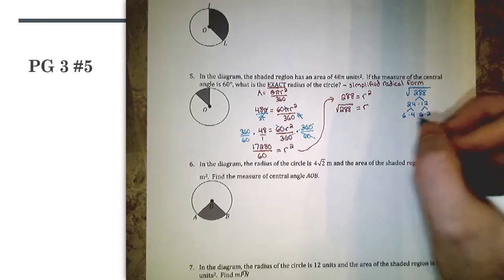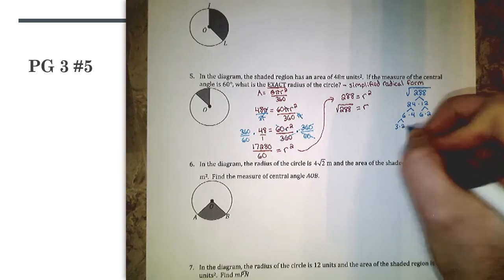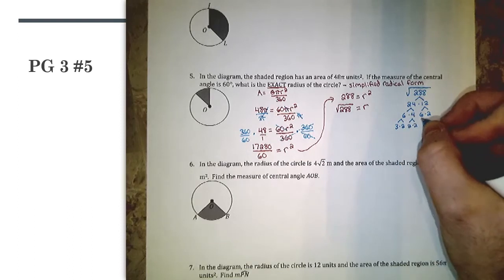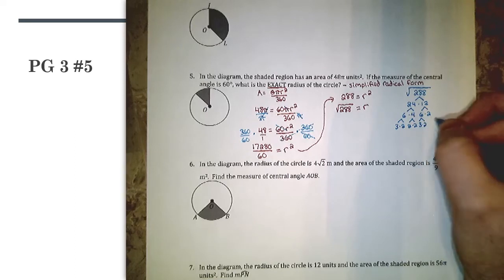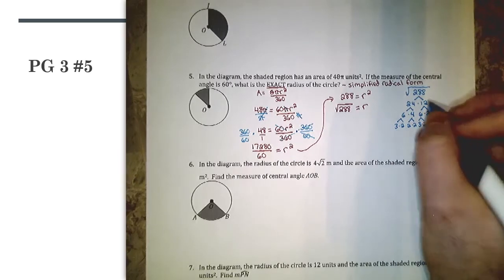So let's say I continue it down. 6 breaks into 3 and 2, 4 into 2 and 2, 6 into 3 and 2, and 2 can't be broken down anymore, so I'm just going to bring it down again so they're all in the same row.